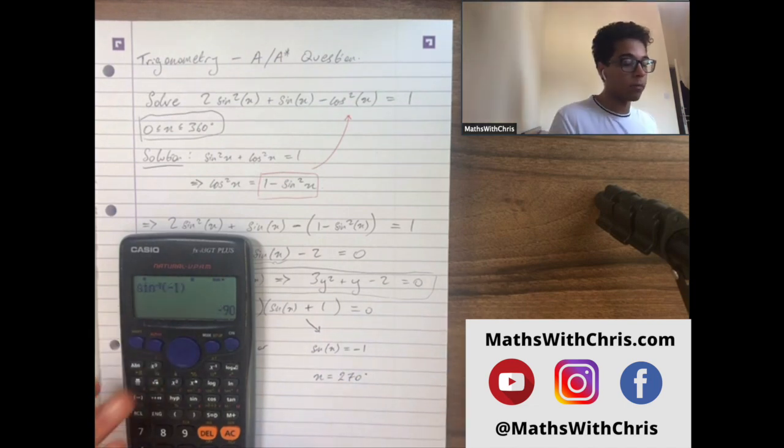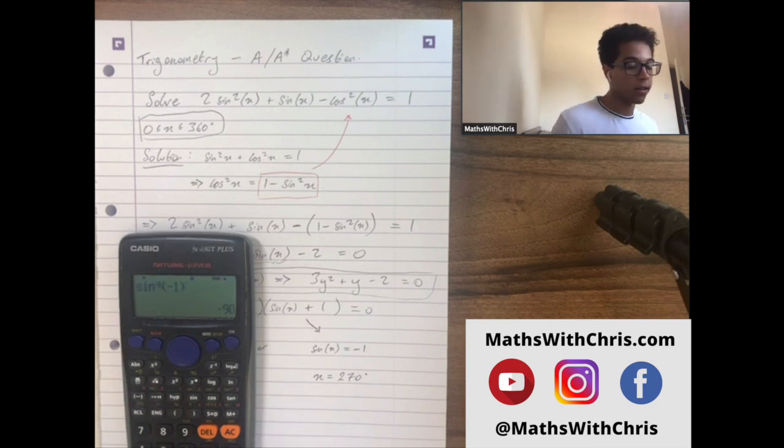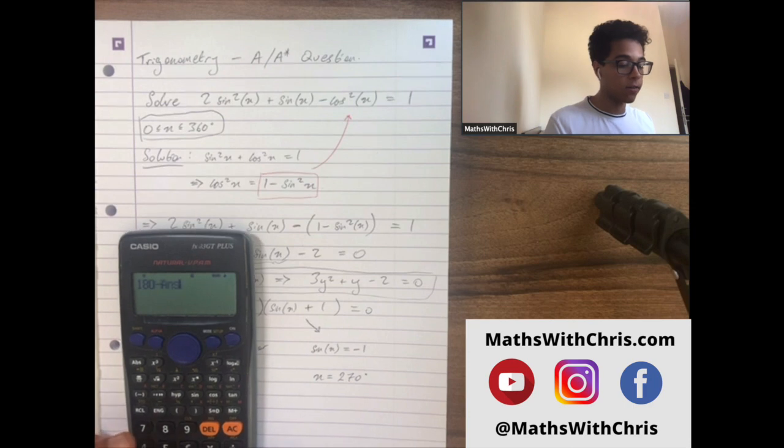Now this is the only one because remember, we do our rules again. So we could have done 180 and then do 180 minus that answer. And that again gives us 270. So that's two separate ways of doing it.